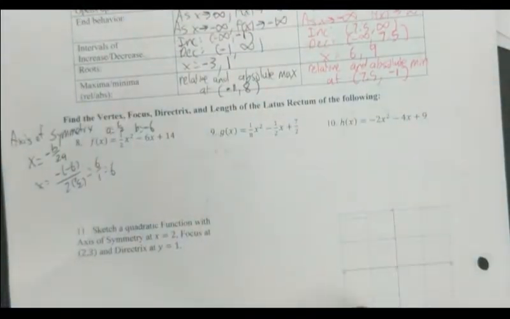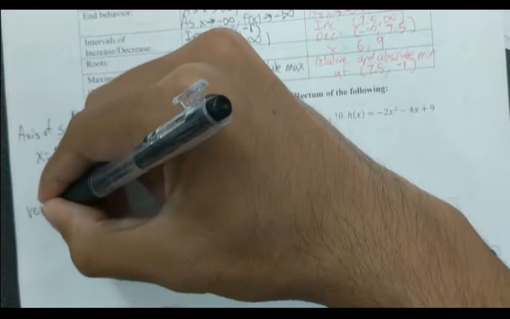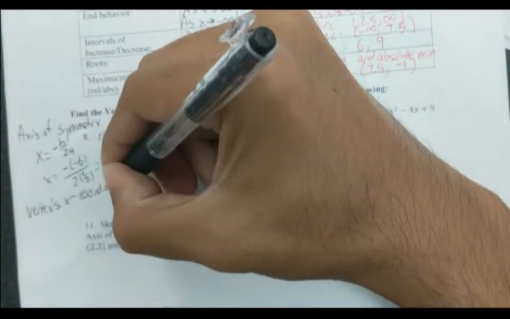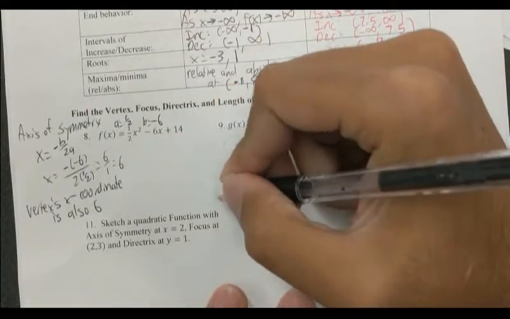Okay, so the axis of symmetry is x equals 6, and this tells us that the vertex's x coordinate will also be 6, because the vertex always lies on the axis of symmetry. Okay, now how do we get the y coordinate?